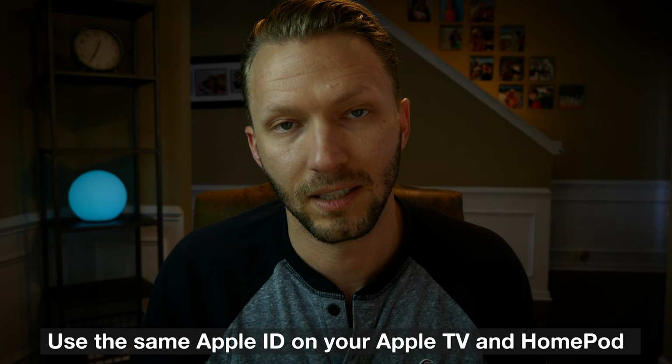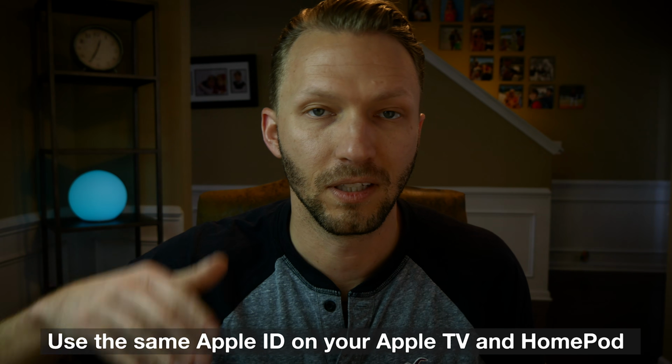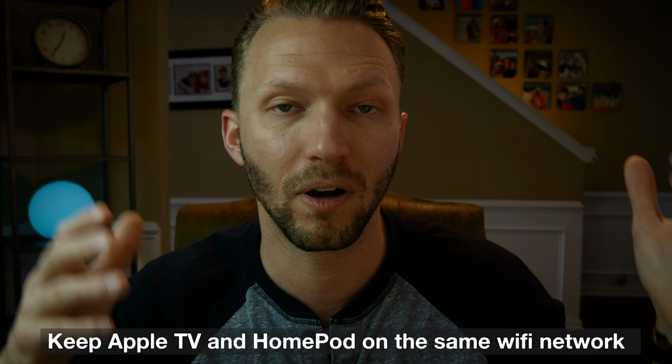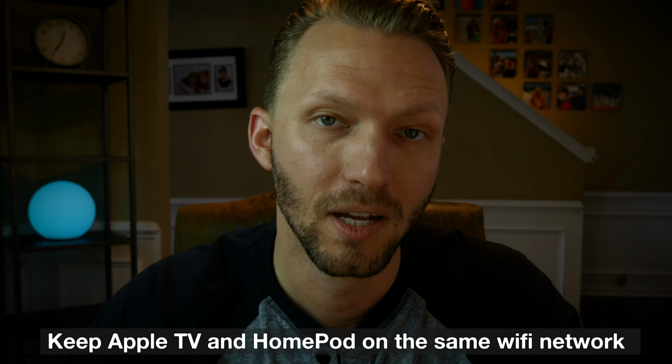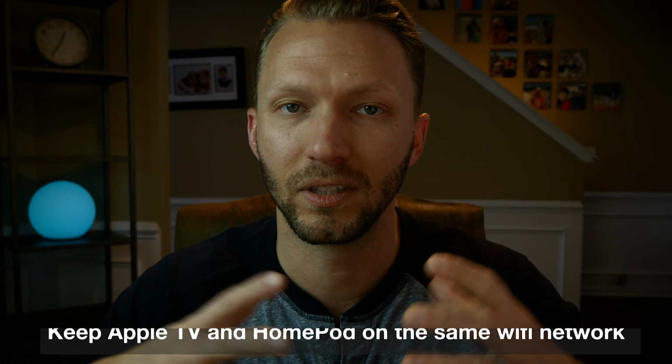Another tip is to make sure you're signed into the same Apple ID on your Apple TV and your HomePod or your phone, just to make sure everything works well together. So if you're having some issues, make sure you're using the same Apple ID everywhere. And another tip is to make sure your Apple TV and your HomePod are on the same network. Maybe your phone too, just to make sure everything is connected and working well together that way.